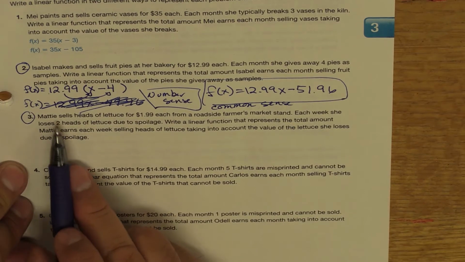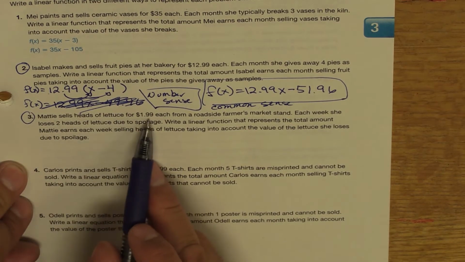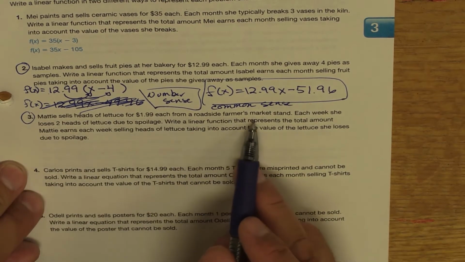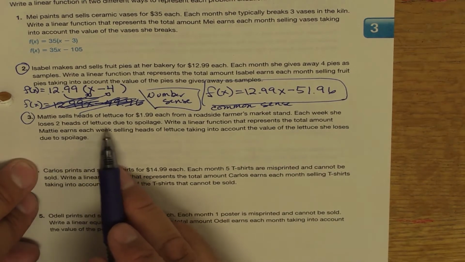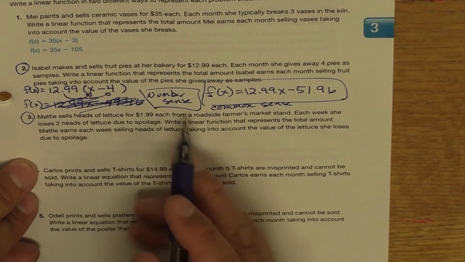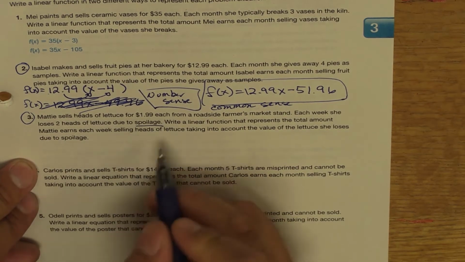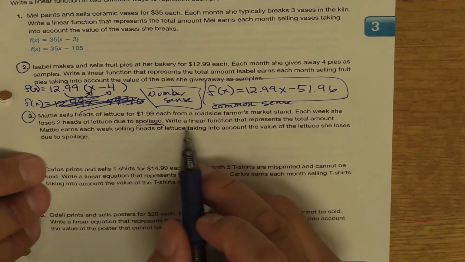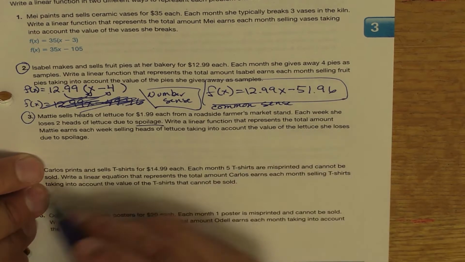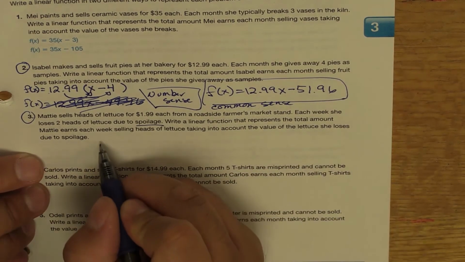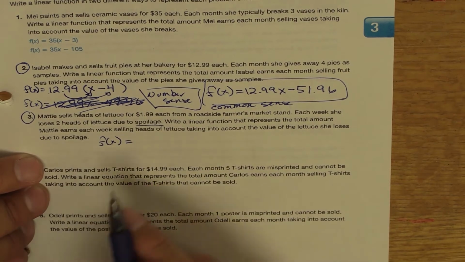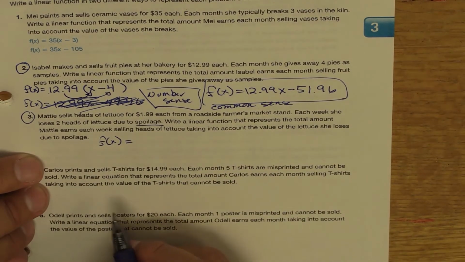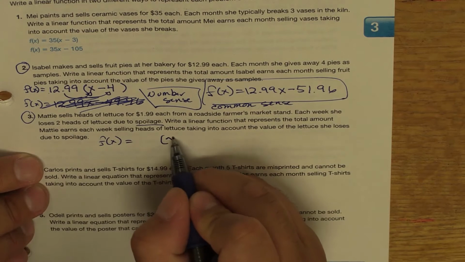It says, Maddie sells heads of lettuce for $1.99 each from a roadside farmer's market. Each week she loses 2 heads due to spoilage. What does that mean? They rot. Write a linear function that represents the total. Oh, so this is similar to the other one. So in this situation, it's f of x. How much lettuce does she actually sell? We don't know. We're going to call that x.